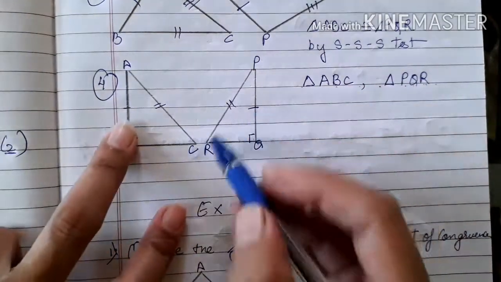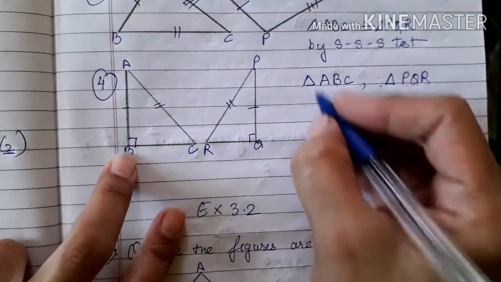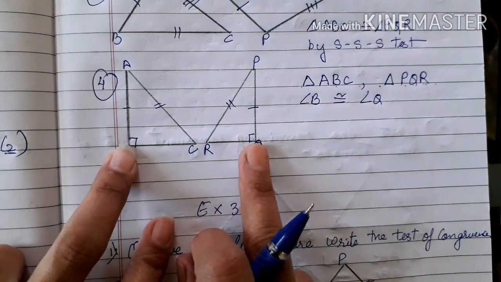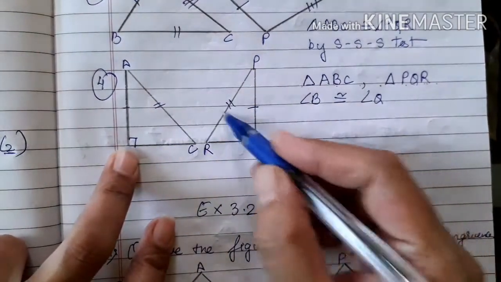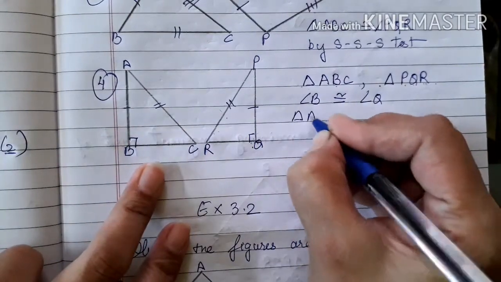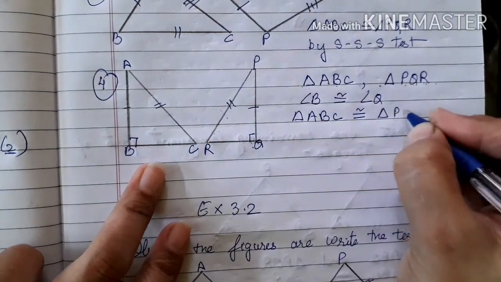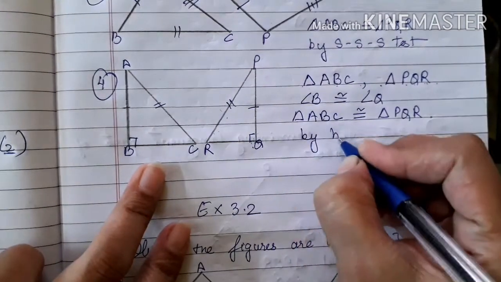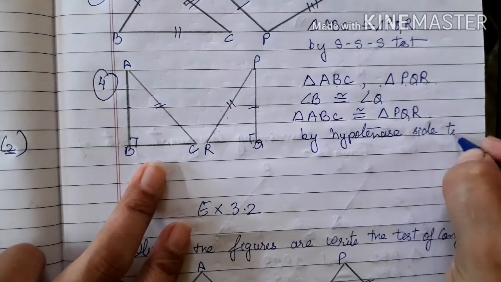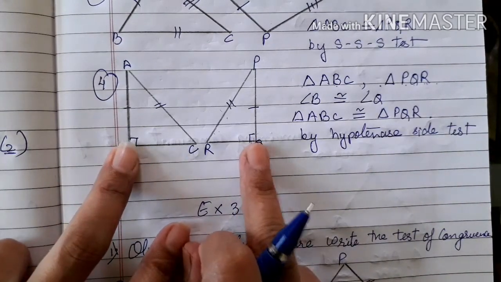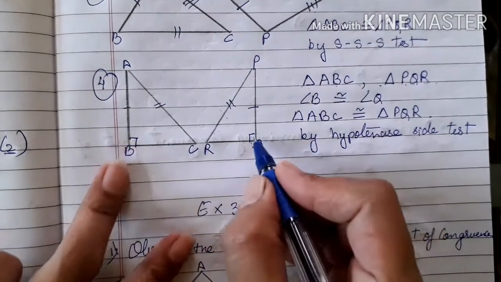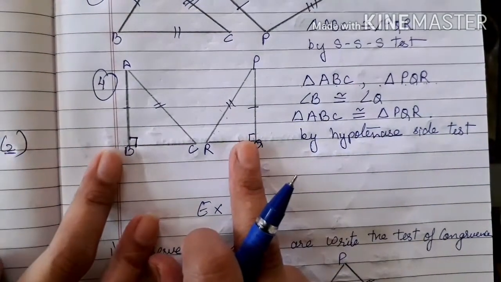So by which test? Now you will see that one angle is there, that is angle B and Q. So angle B is congruent to angle Q, and that is of 90 degrees. So we know that the side facing the line opposite to the 90 degree is supposed to be the hypotenuse. Okay, so what we are going to write? Triangle ABC is congruent to triangle PQR by hypotenuse side test. You all have to see the angle first and then decide whether it is a right angle or not, and then only we can write it as a hypotenuse side test. Why did we write a hypotenuse side test? Because it is forming a 90 degree angle in both the triangles.